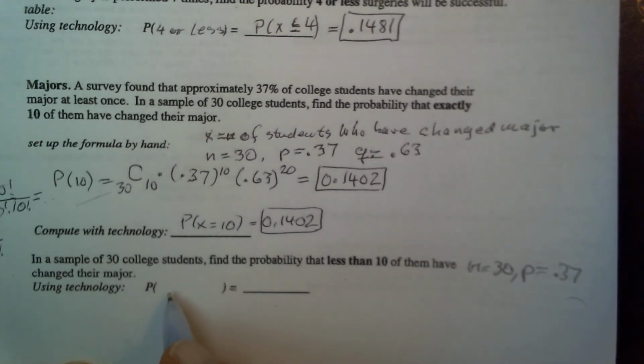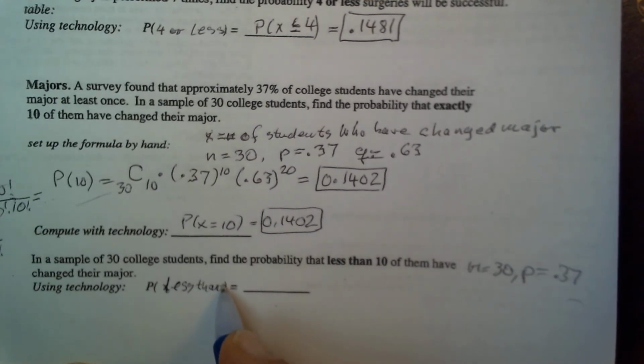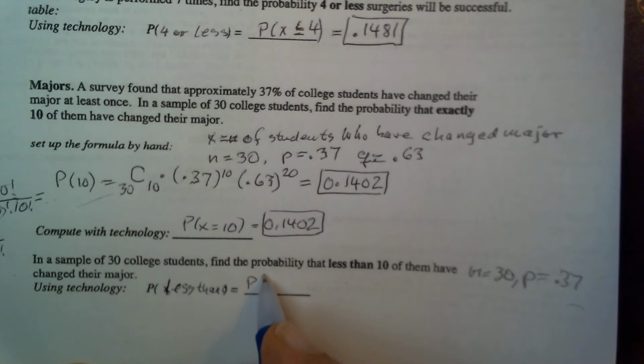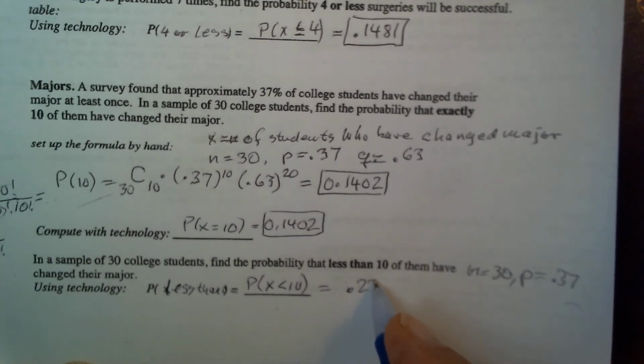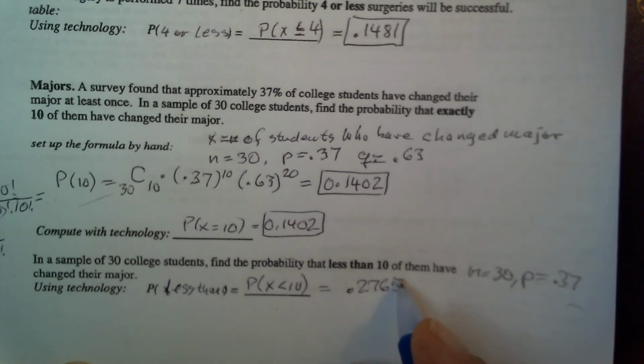So the probability that fewer than 10 changed their major would be P of x less than 10. And if you do that correctly, again using technology, the answer is 0.2765.